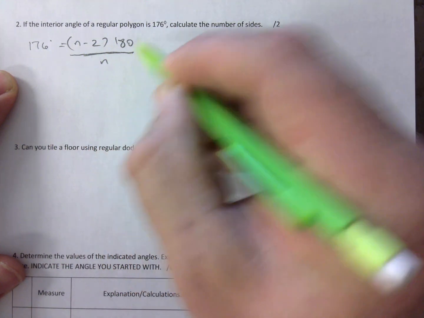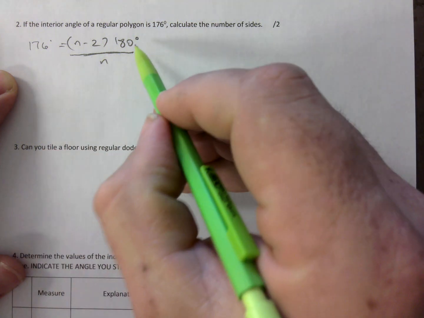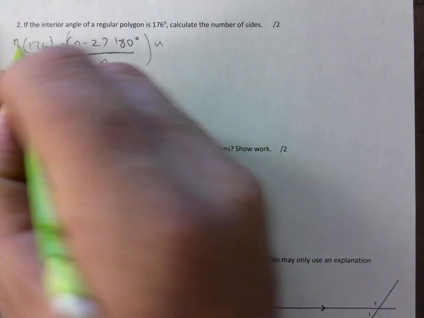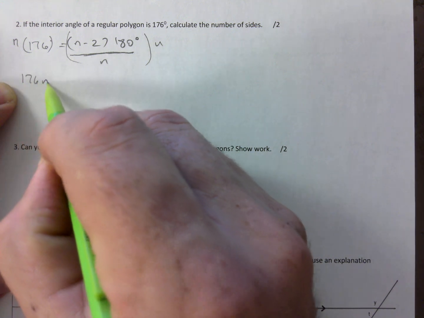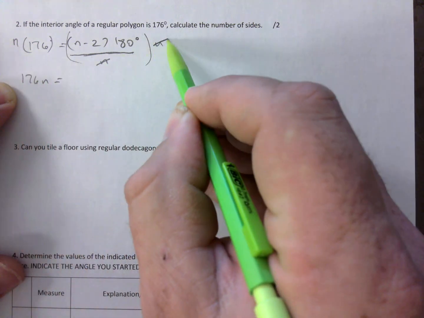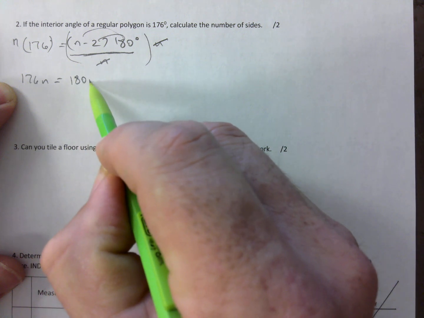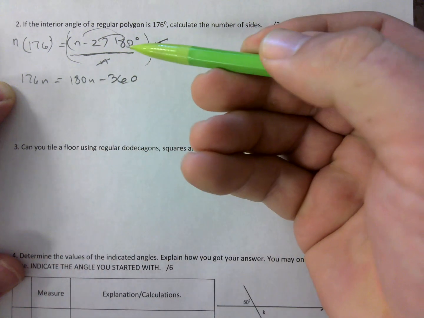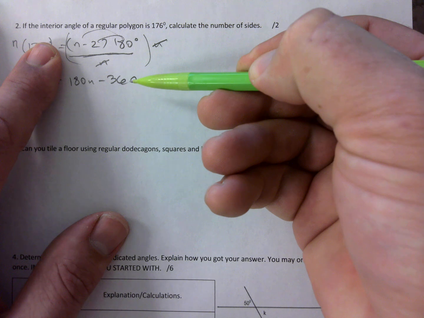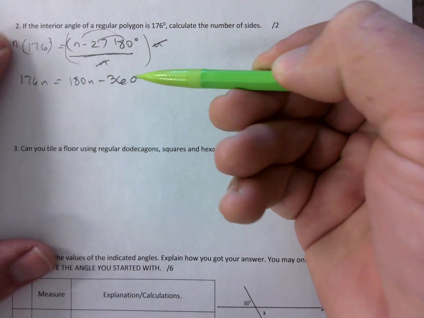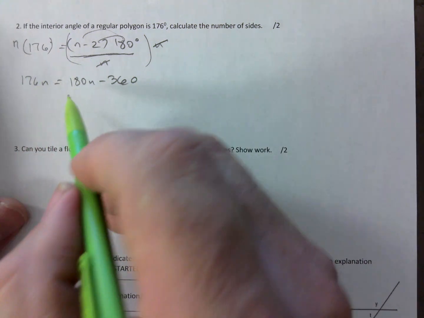Okay, you just start with your formula and multiply both sides by n. That's 176n. This cancels out. This distributes, so it's 180n minus 360. So this part on this side will always be identical every single time. Okay, it's this number back here that changes.